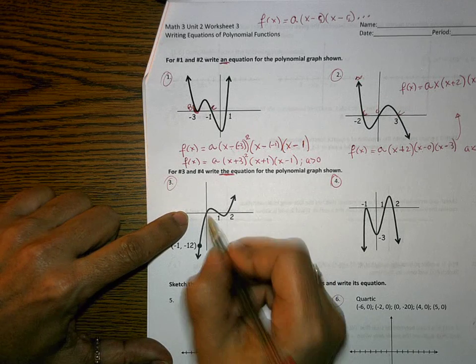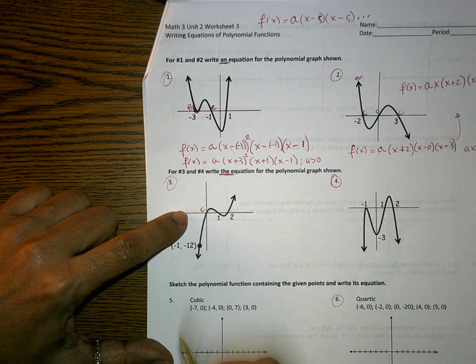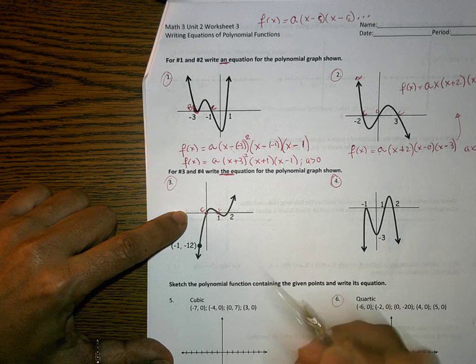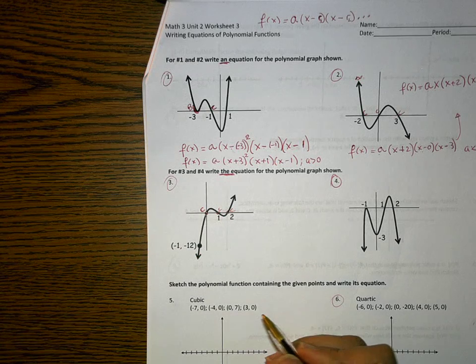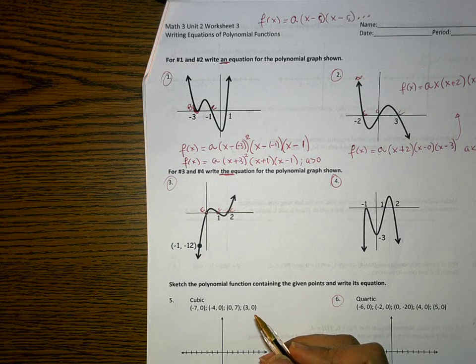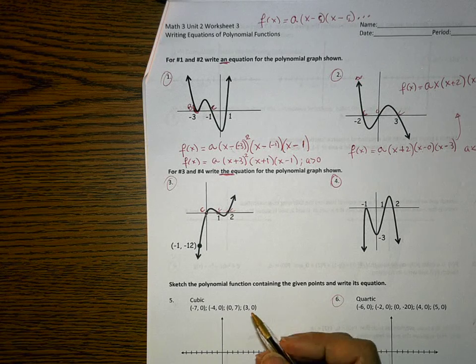So it looks like I'm crossing at 0. I'm going to put a little c to say I'm crossing at 0. Looks like I'm crossing at 1, and looks like I'm crossing at 2. So none of these has multiplicity of 2. They have multiplicity of 1 because we're just crossing. So none of them get squared. It's not a squared term.